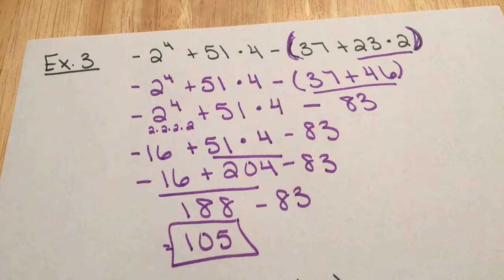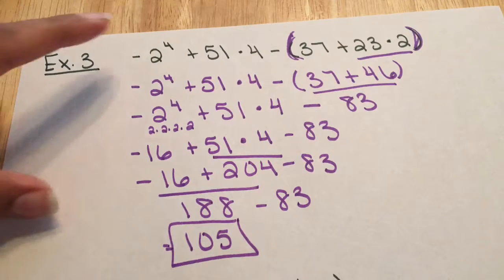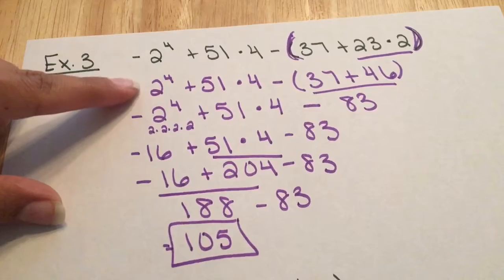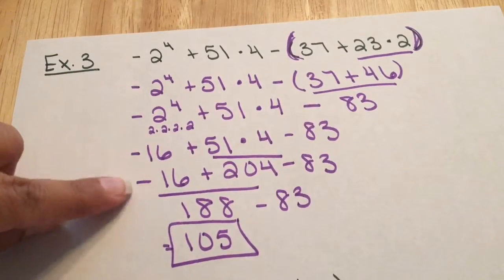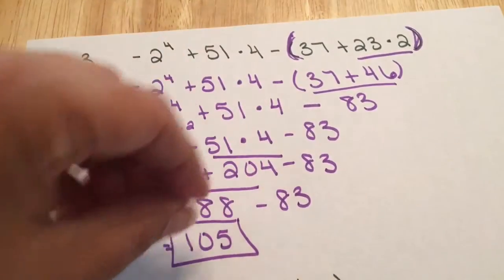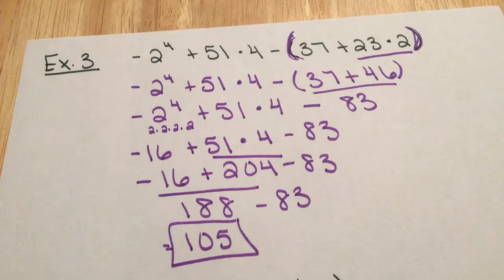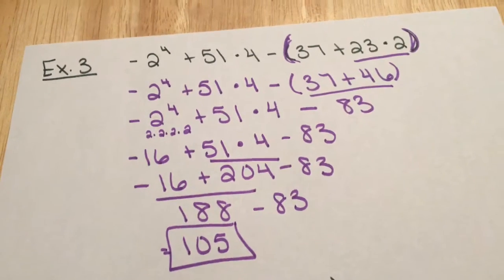So before we move on to our last example, I did want to make note that as we're working our order of operations, what we should notice as we move each line down is that our expression is getting smaller and smaller and smaller. And that's what we want. That's the goal for order of operations. We want to get a smaller expression so that we can eventually get the simplified answer. All right, now are you ready for example 4?